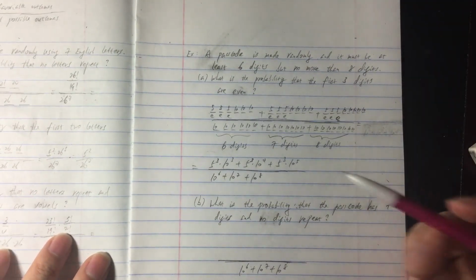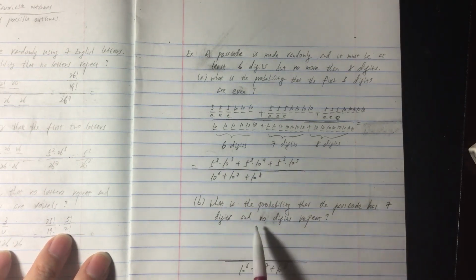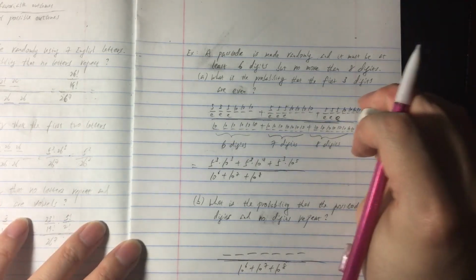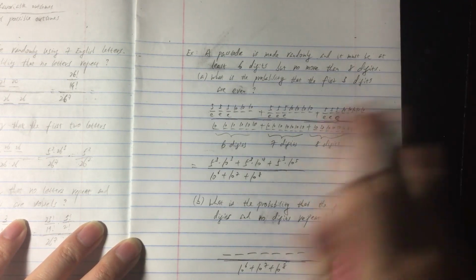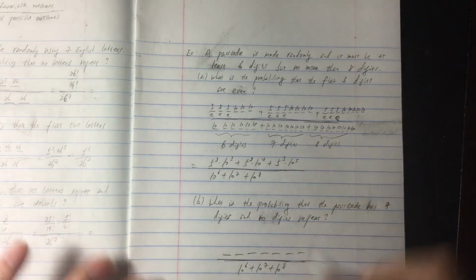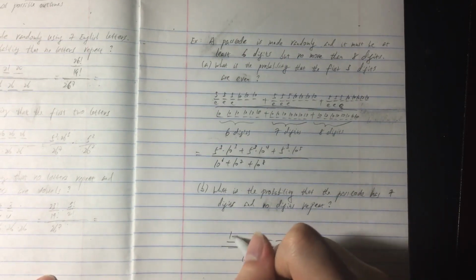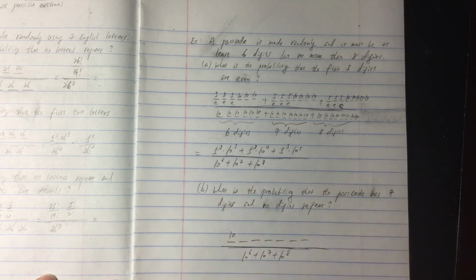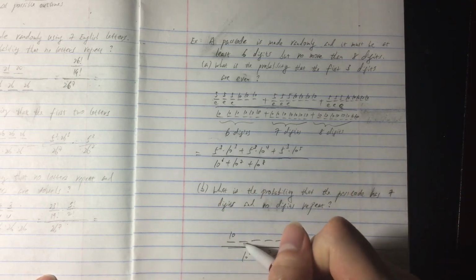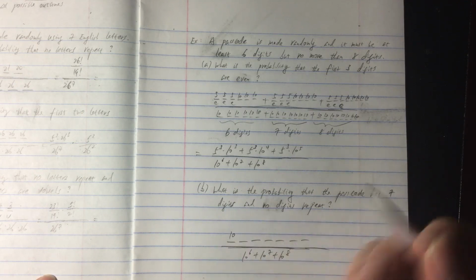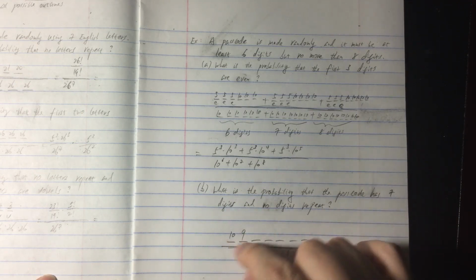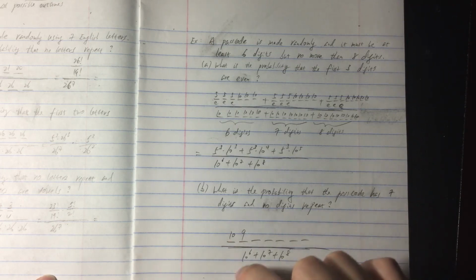Now for the number of favorable outcomes, we want to have a passcode that has 7 digits and no digit repeat. 1, 2, 3, 4, 5, 6, 7. Seven digits such that no digit repeat. For the first digit, there are 10 choices. It could be any number from 0 to 9. For the second digit, since it cannot repeat, it cannot be 10 choices. It must be 9 choices. We use one digit already. There are 9 digits left.